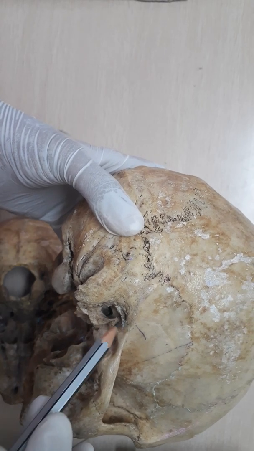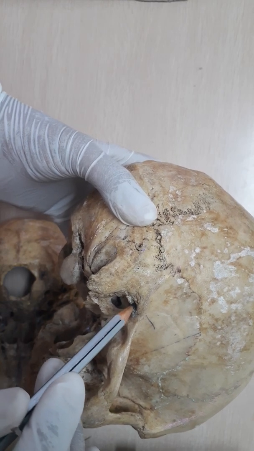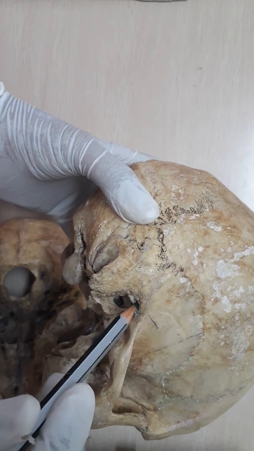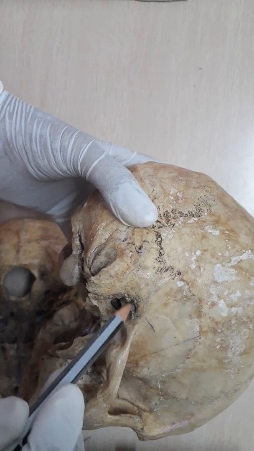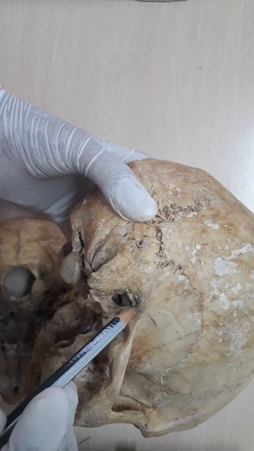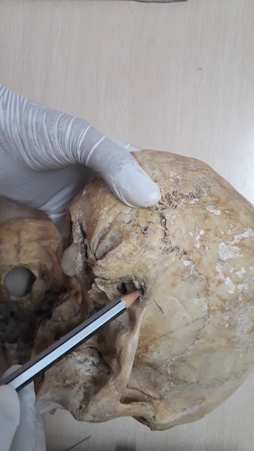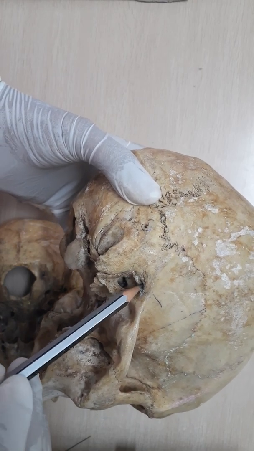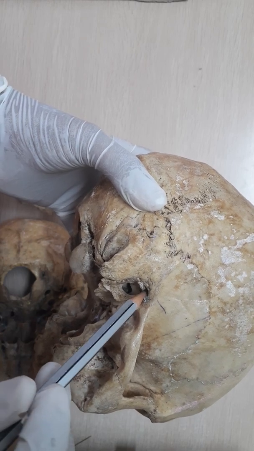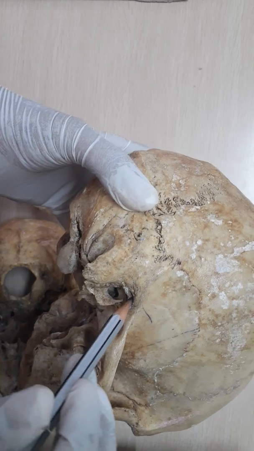Now what is present deep to the suprameatal triangle or McEwen's triangle? The mastoid antrum lies deep to the suprameatal triangle at a distance of approximately 12 to 15 millimeters in an adult. So in an adult, deep to this suprameatal triangle, approximately 12 to 15 millimeters deep, you can see the mastoid antrum.